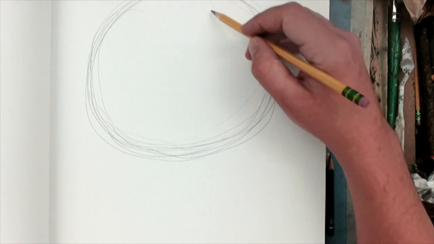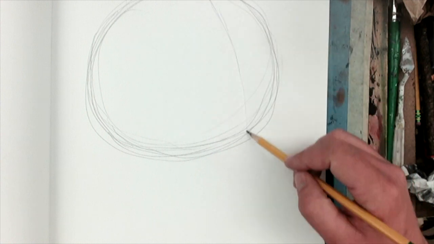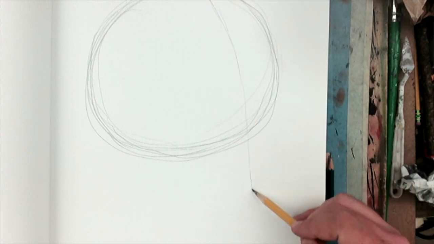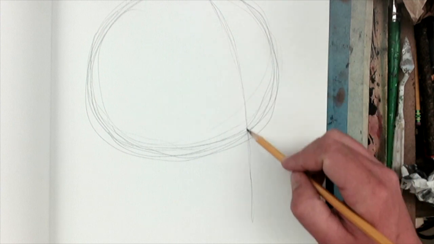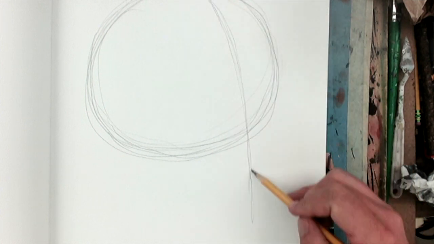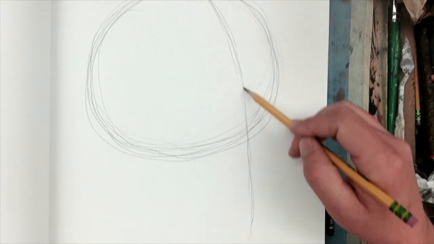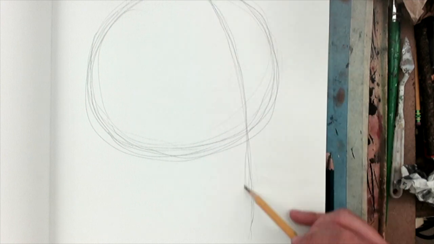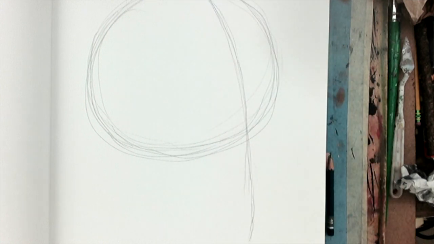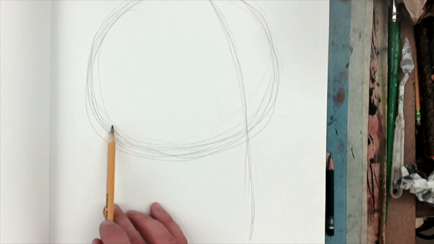So I want to start now and come down this way, and I'm going to kind of define my central axis. So in this view, we've got what we'd call a 3/4 view, which means they're kind of looking to the side. They're not looking directly ahead or directly to the side, but they're looking slightly to the side, partially to the side. So I want to kind of divide that central axis, define that central axis.